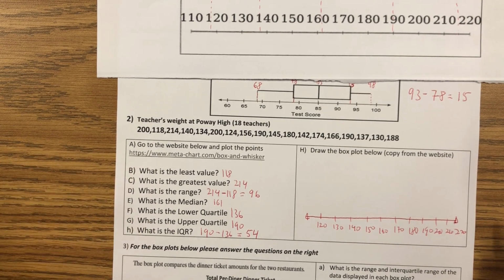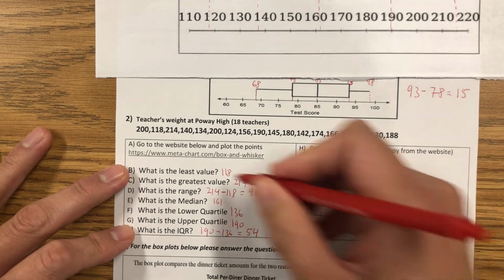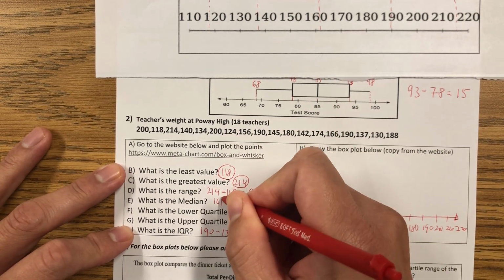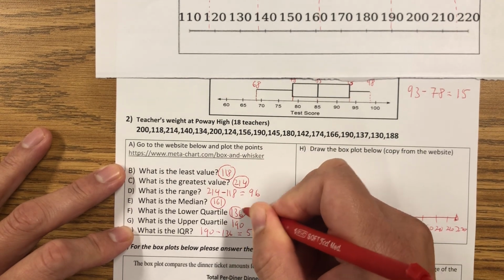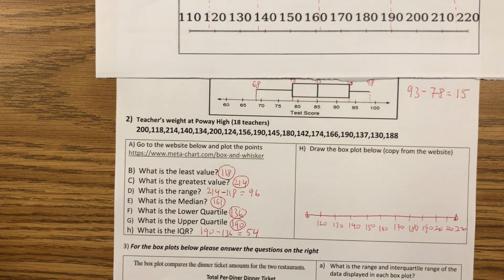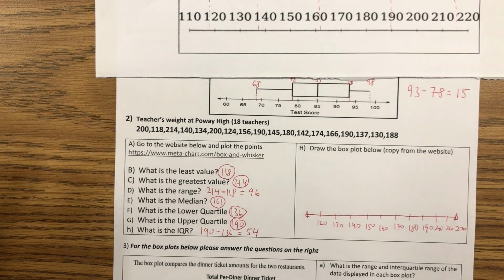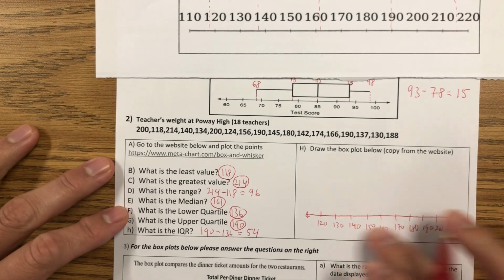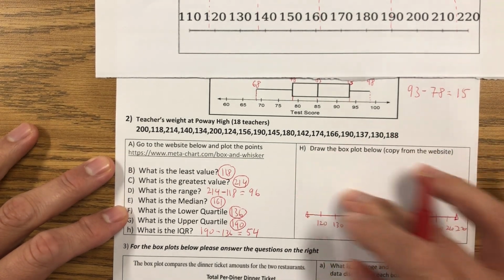All right, so then I'm gonna plot these key numbers here, okay? My least value, I'm gonna circle that. My greatest value, the middle number, the lower quartile, and the upper quartile. Again, these are the 5 key points to any box plot, okay? Those are the only points you need to plot, okay? So I'm gonna plot that on this line here, kind of like floating a little bit, all right?